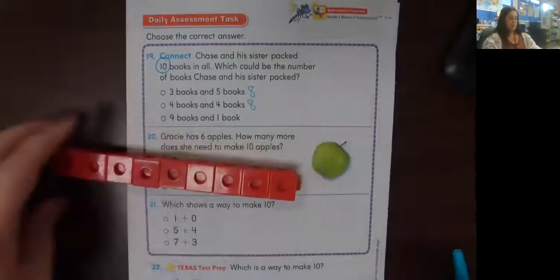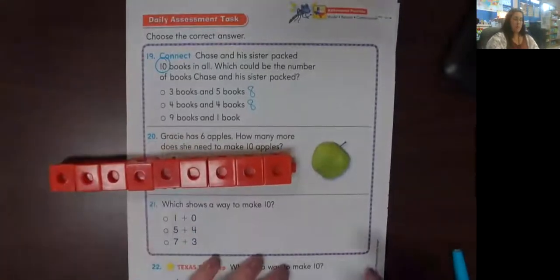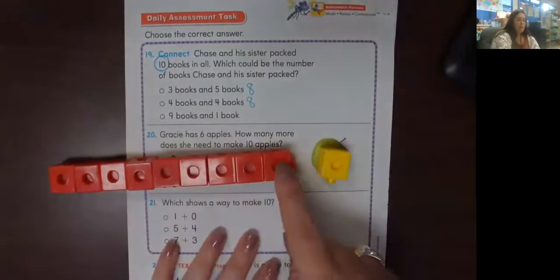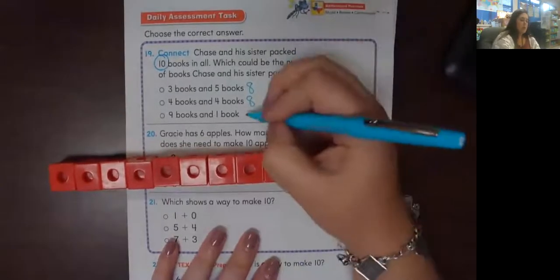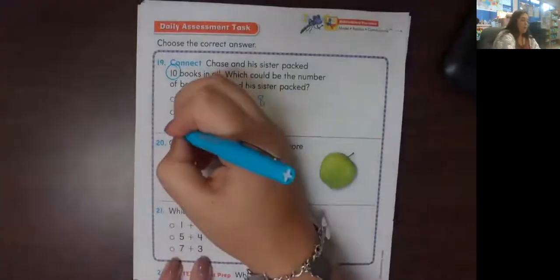9 books. So here's 2, 3, 4, 5, 6, 7. Here's 9, plus one more. Count them up. 1, 2, 3, 4, 5, 6, 7, 8, 9, 10. So 9 plus 1 equals 10. That's how many we're looking for, 10. So that one is our answer.